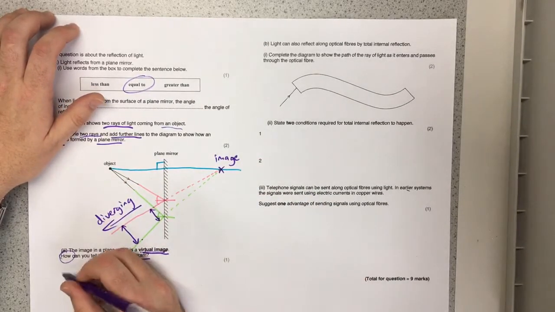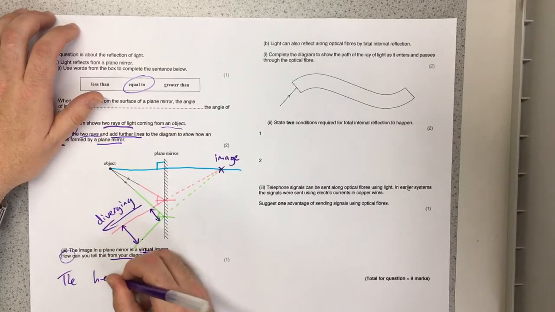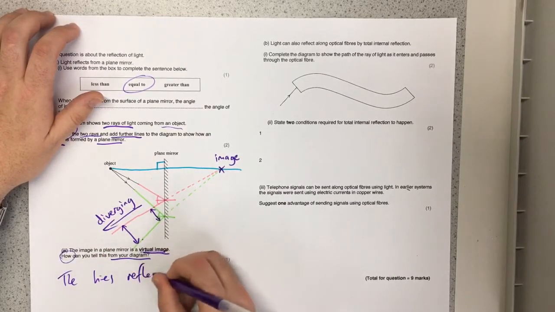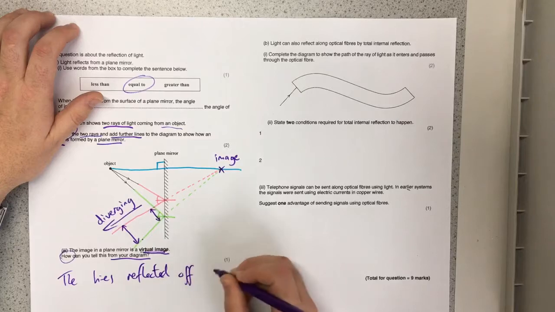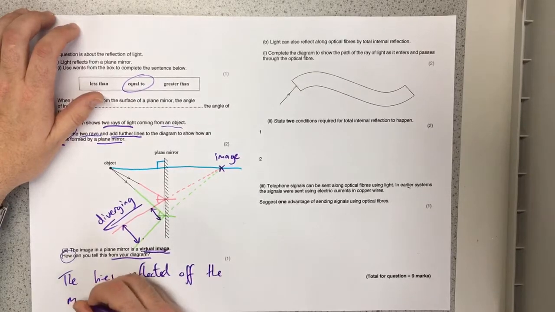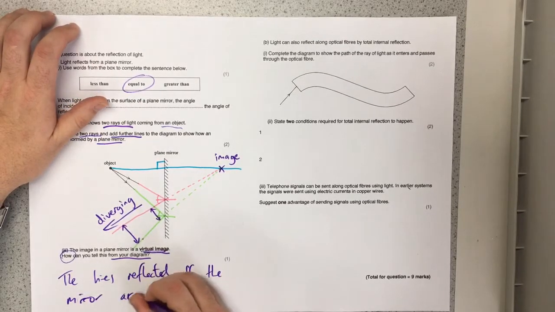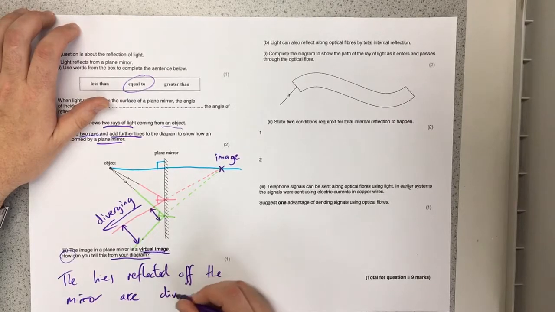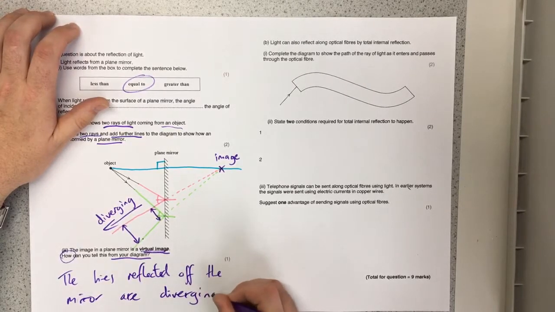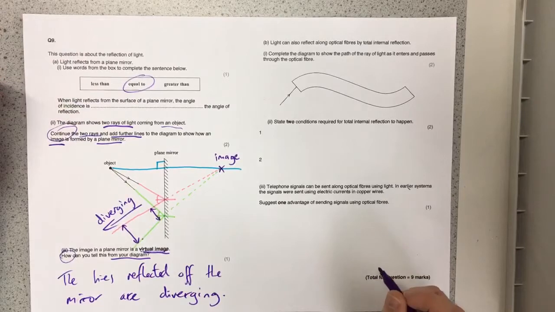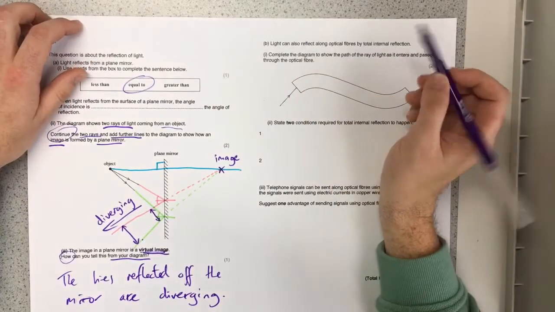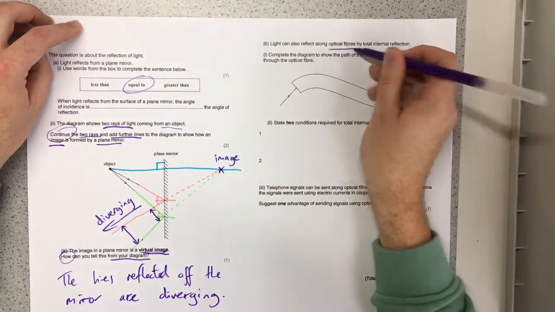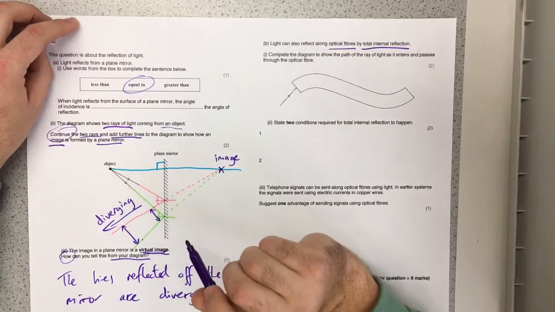So we can just write that the lines reflected off the mirror are diverging. Part B says light can also reflect along optical fibres by total internal reflection.